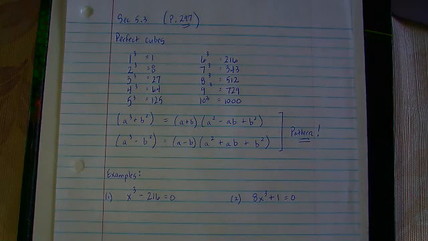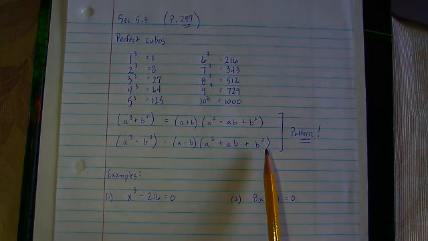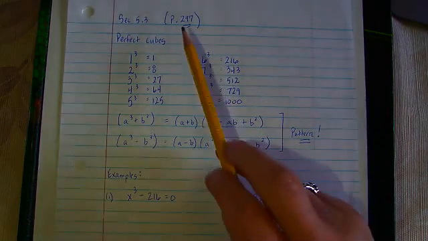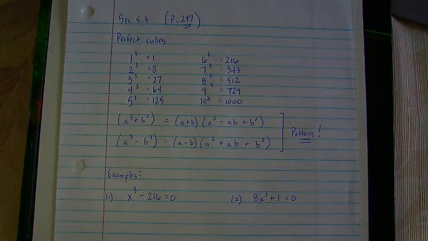It is called the sum and difference of cubes, okay? And again, this is a pattern. I have it written down here on my paper. It is also in your textbook on page 297. It looks a little longer than some of the things that we're used to working with, so when I'm doing this, I always look at the pattern to make sure I have all of these signs in the right spot.